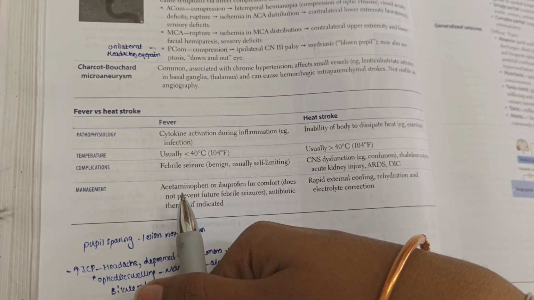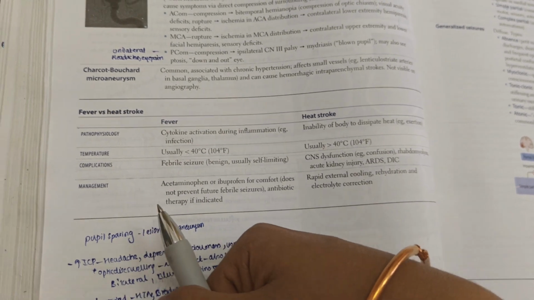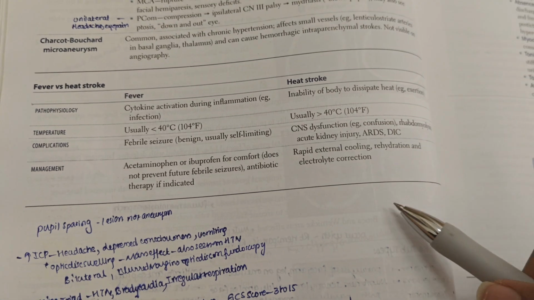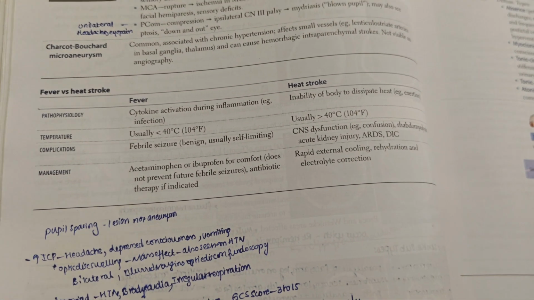So the management of fever is you can give acetaminophen or ibuprofen for comfort and also antibiotics. But if you get heat stroke, you should do rapid external cooling, rehydration, and next you should do electrolyte correction.